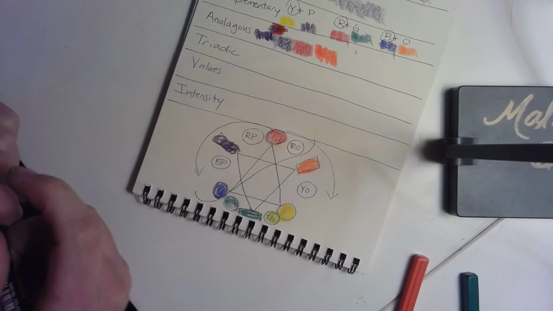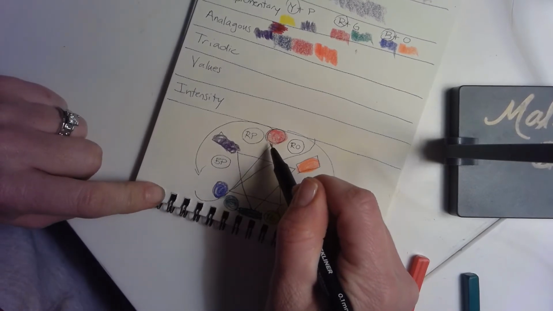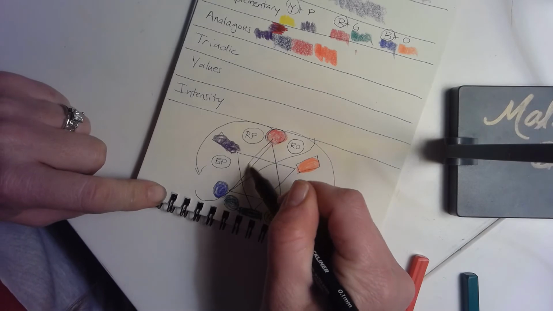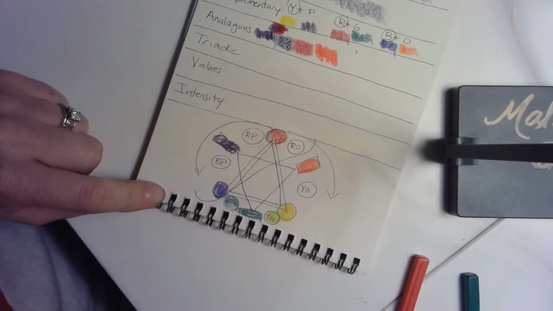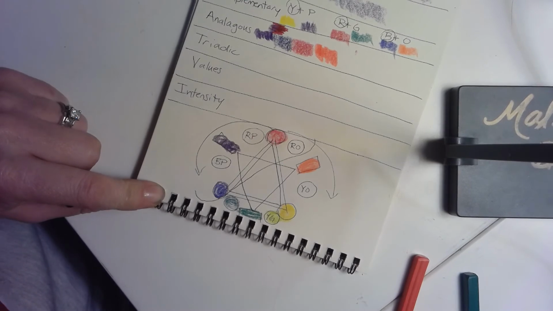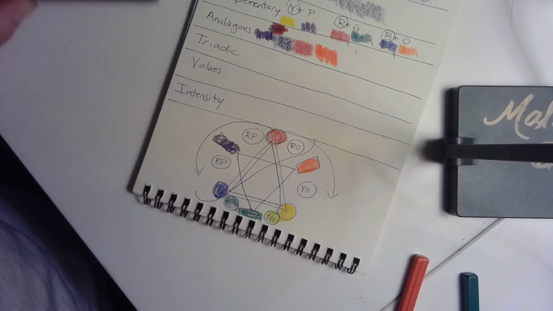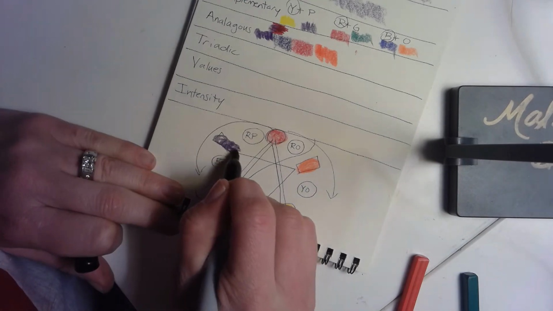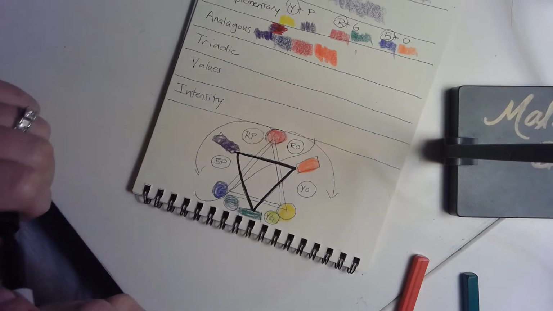Triadic, remember how we made those triangles? Triadic means that you're using colors that make a triangle. So if you were to use all of your primary colors together, that would be one triadic color scheme. And if you used all of your secondary colors, that could be another triadic color scheme.